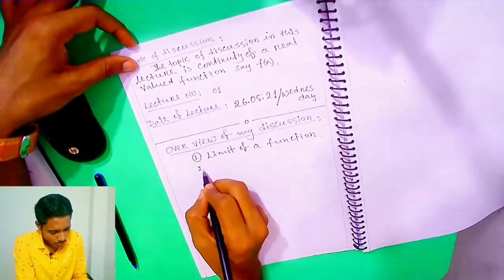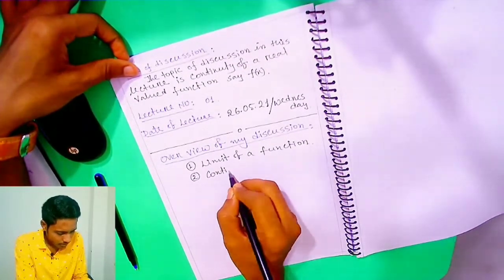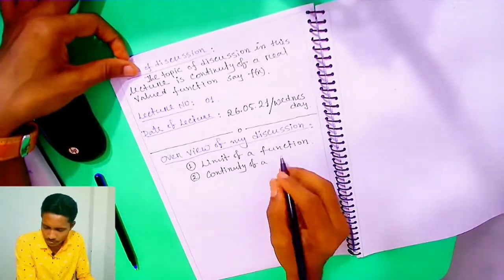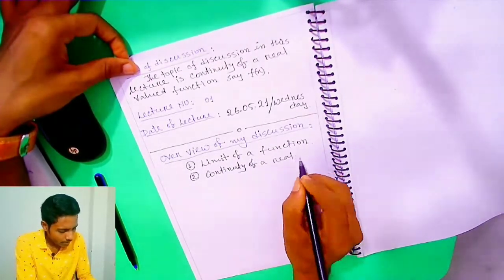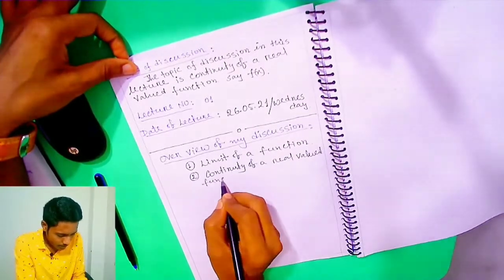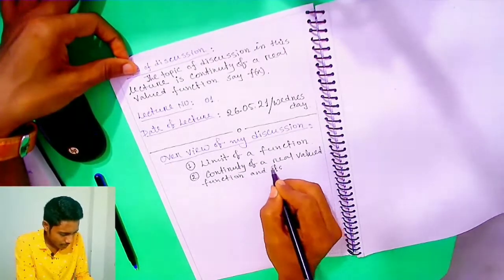Number 2, continuity of a real valued function and its properties.